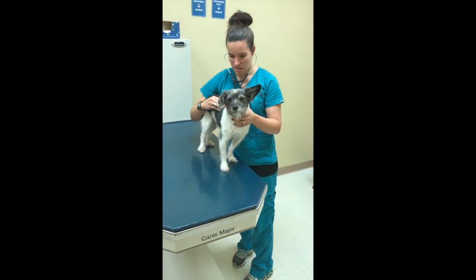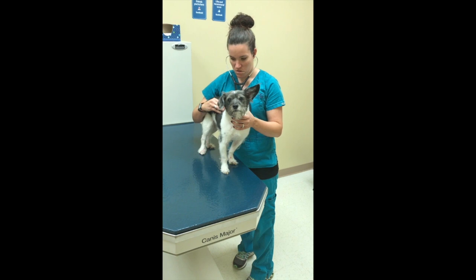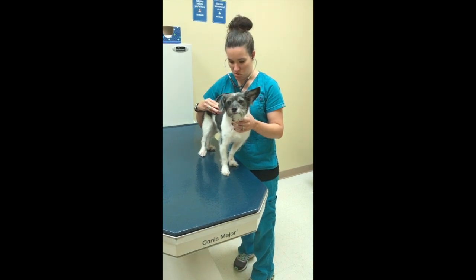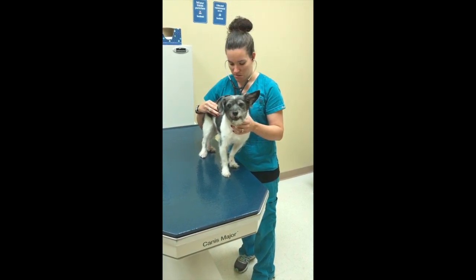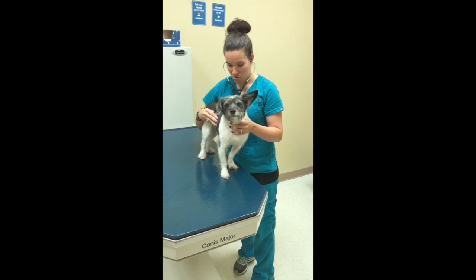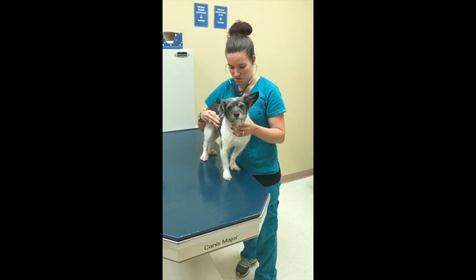So his heart sounds good. He's got a nice normal rhythm and a nice normal sound. There's no murmur or anything present there.